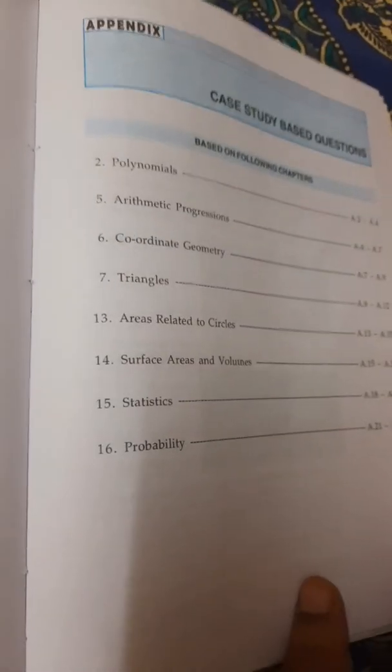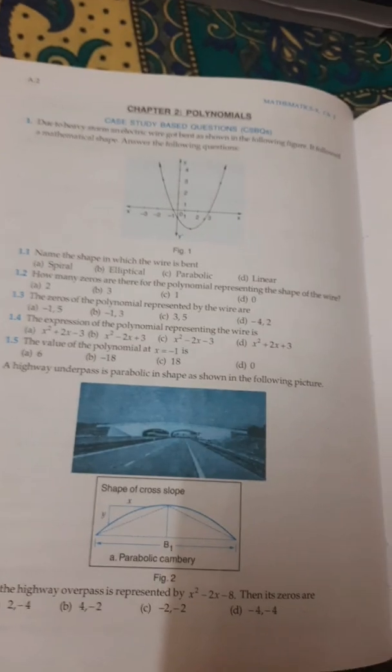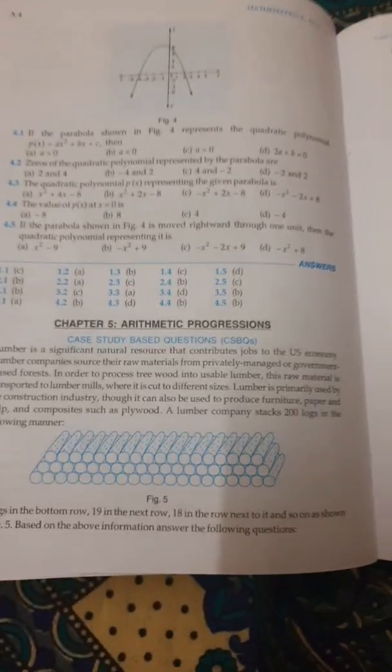And at the last they have attached the case study based questions. Case study based questions are for selected chapters like polynomials. You may see there are 4 case studies in this particular chapter. It makes you really well prepared for the board exam. You may be thinking that it's very easy.